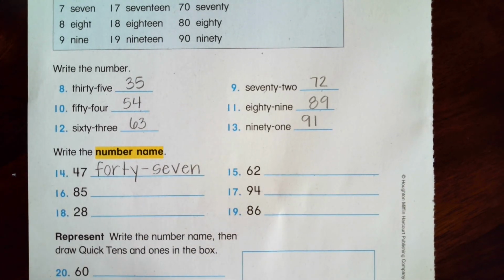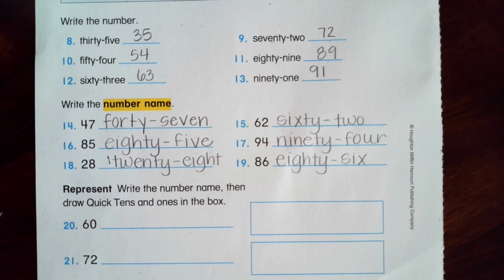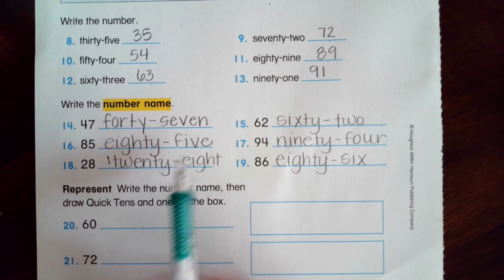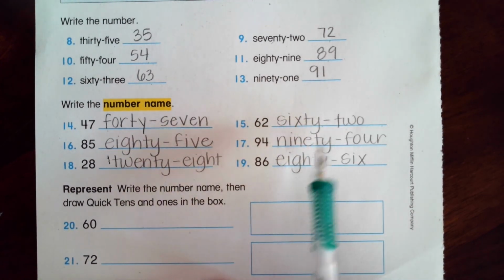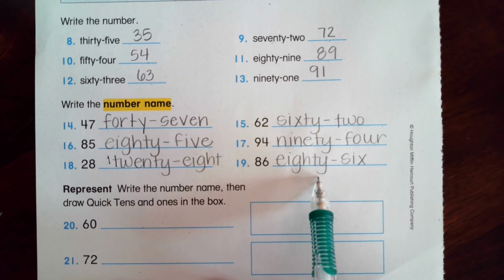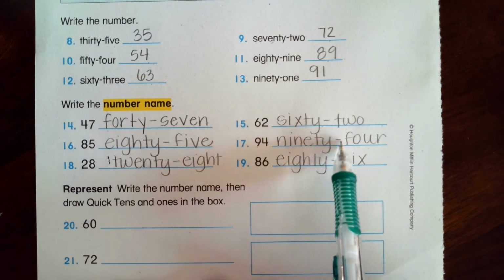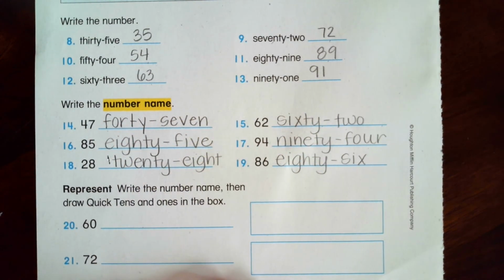Spelling counts. Go slow and make sure that you're spelling the words correctly. All right, go ahead and check yours with mine. We have 85, 28, 62, 94, and 86. And there's dashes in between the 10s and the 1s on each of them.